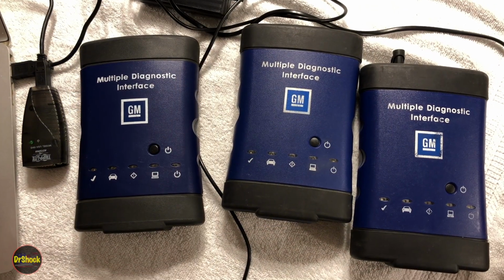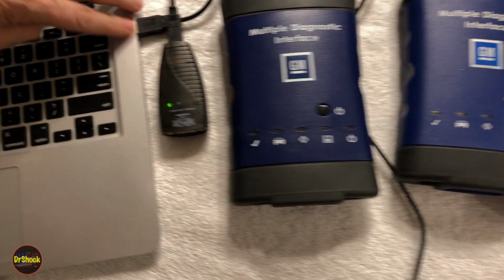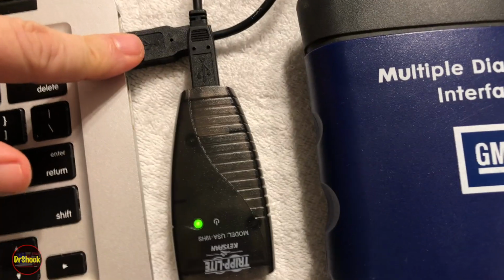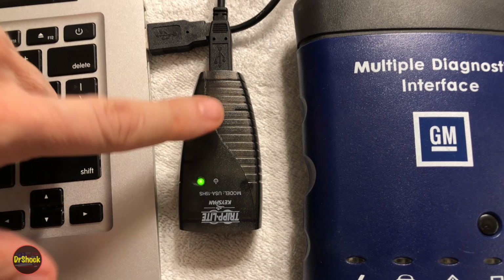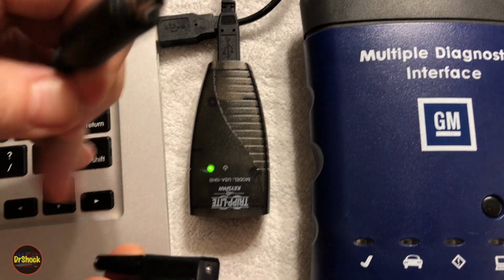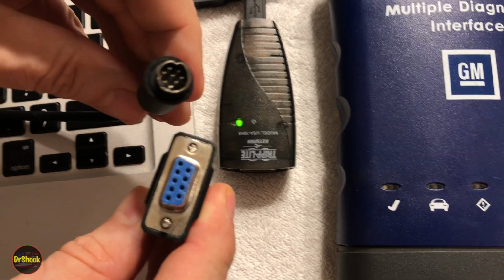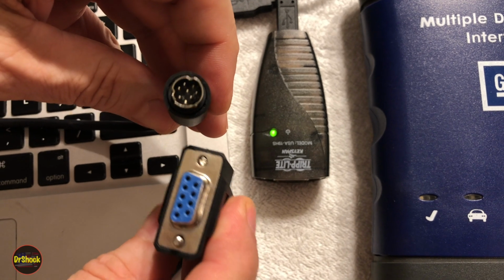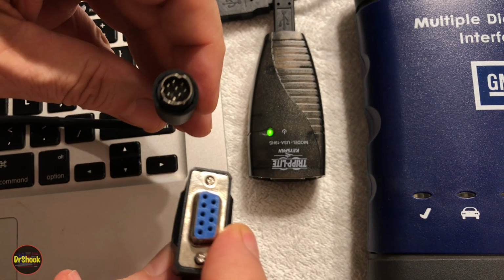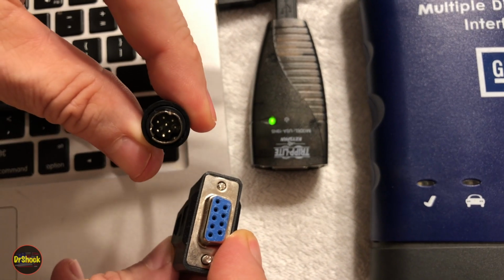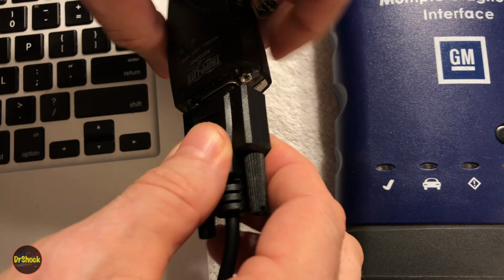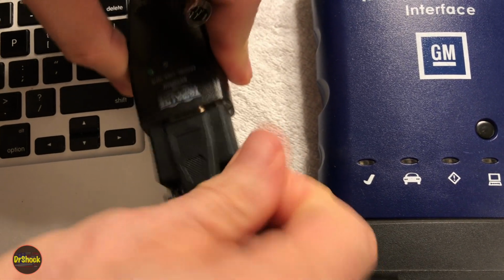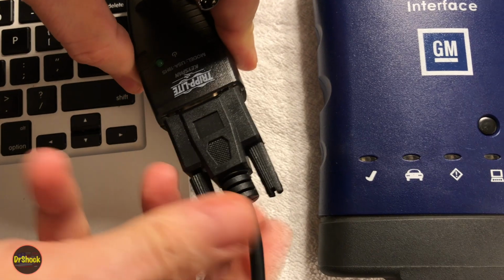Alright, so let's do the first step of diagnosis. I'm using a Mac here, but you could just as easily use Windows. And I'm using a Keyspan USB to serial port adapter. And then I've got this custom-made cable here, and I'll share information later in this video on how you can make your own. DB9 serial to mini DIN 8 connector. So we're going to hook this up on our serial adapter. Just tighten down so it doesn't come off on us.